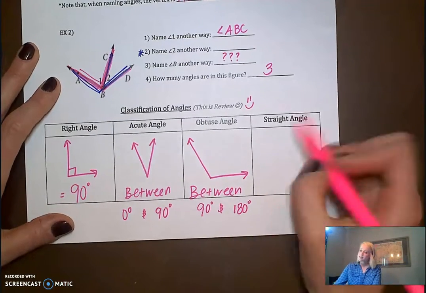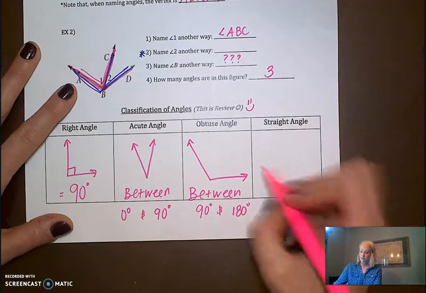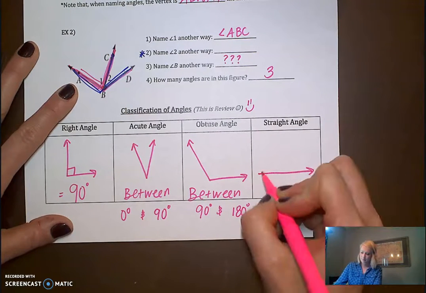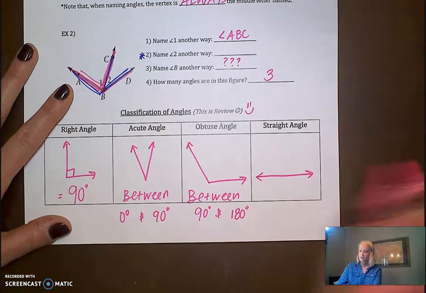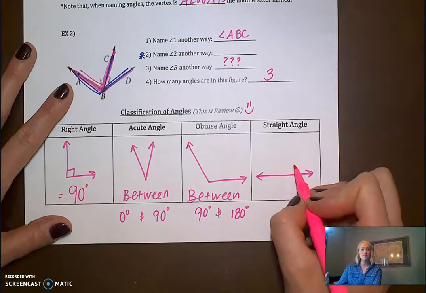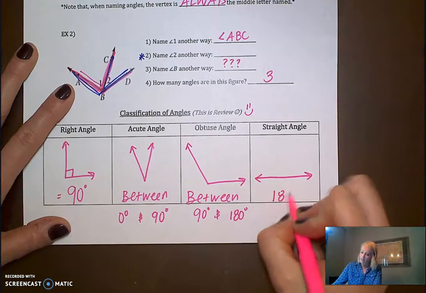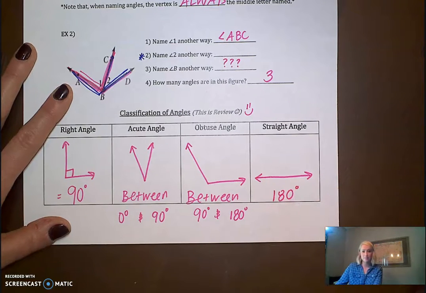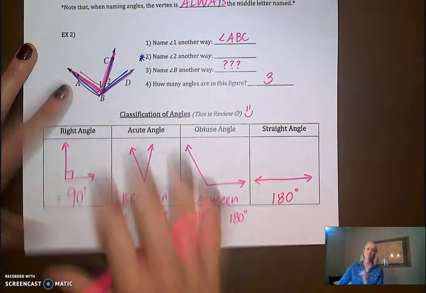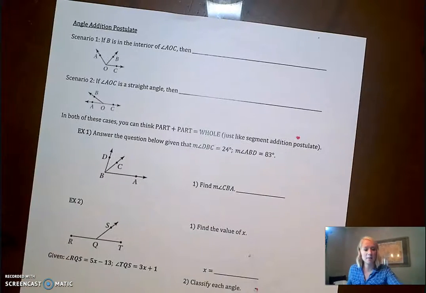Got you covered. The last type is a straight angle, and it's just a line. Straight angles are just lines. If you don't know this, lock it in right now. This is helpful. Straight angles are exactly 180 degrees. Remember that.